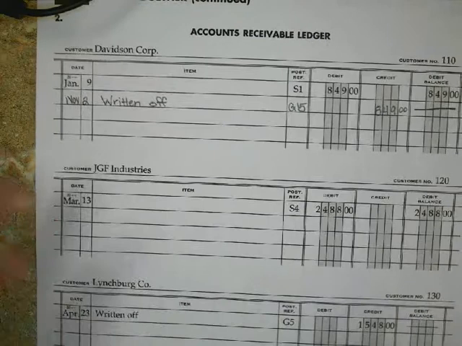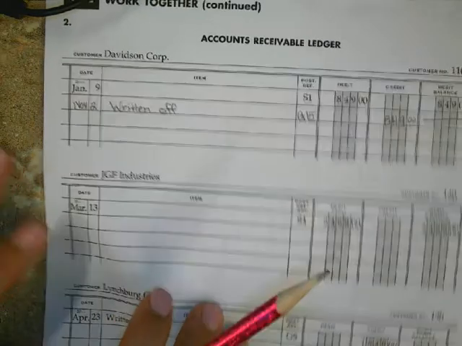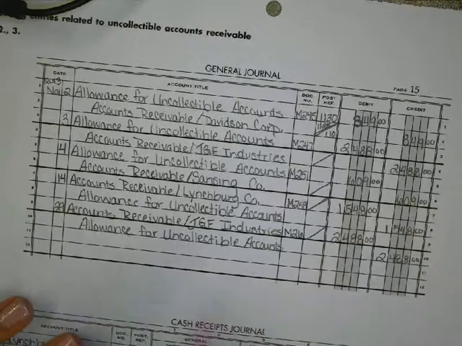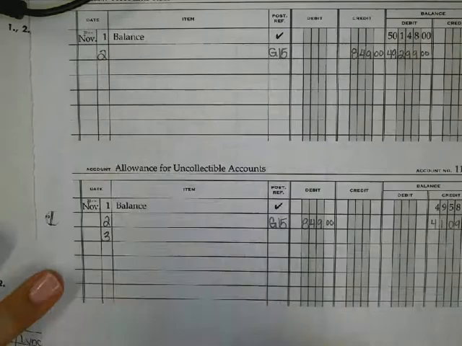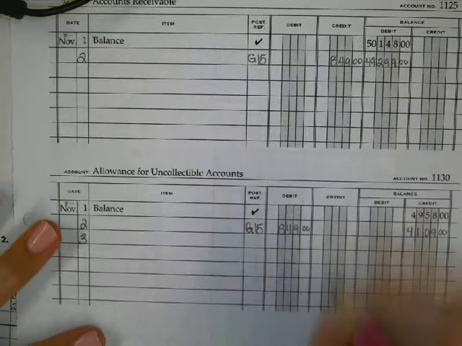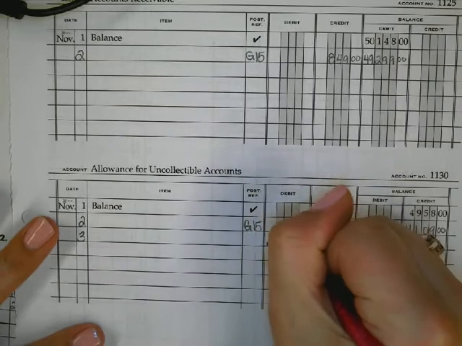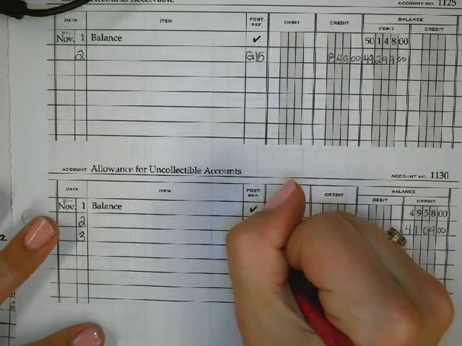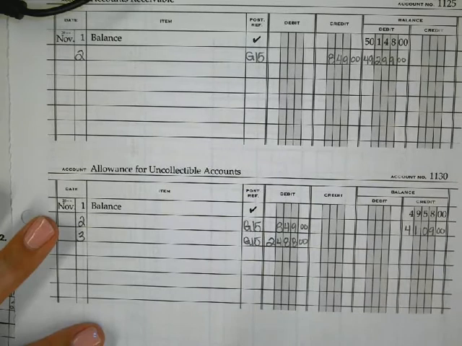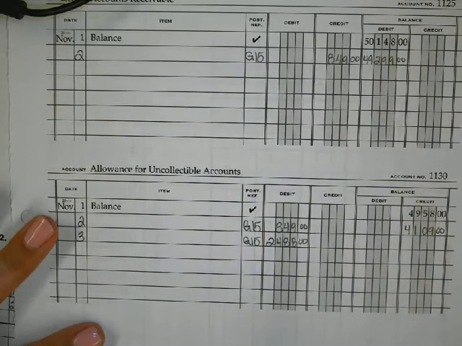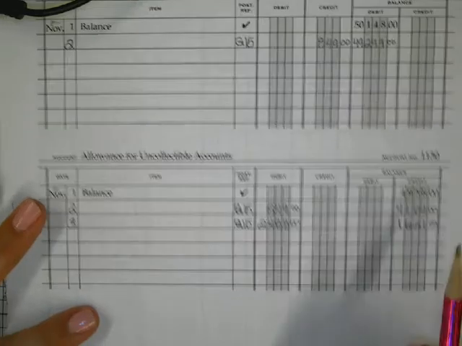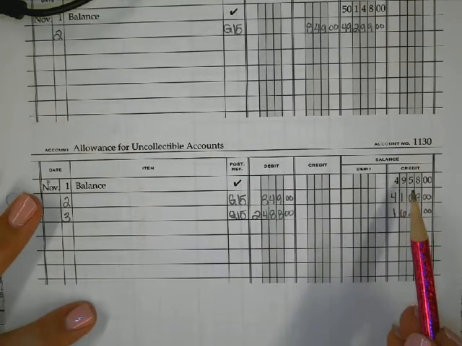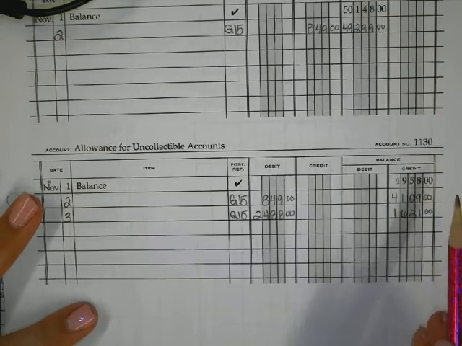Thank you, Morgan. Okay, our next one, we have another allowance on the 3rd. And this is a debit of $2,488. What is my new balance? So see how my balance and my allowance is decreasing? I had set aside at the beginning $4,958, and now I'm using that money to pay off those accounts. So I'm not going to have that leftover cash anymore. Okay.